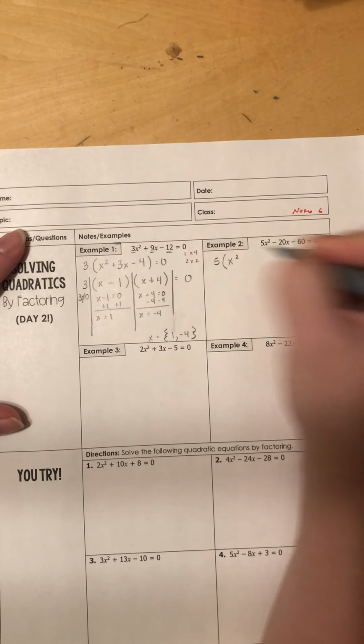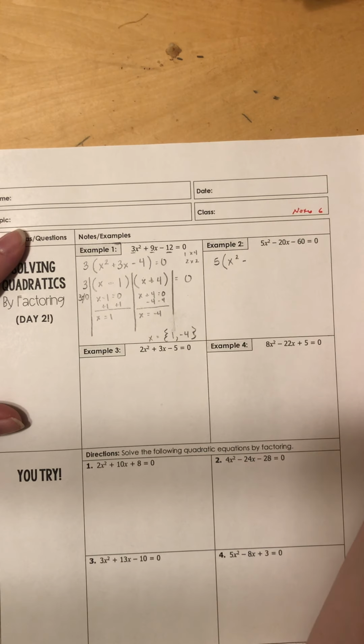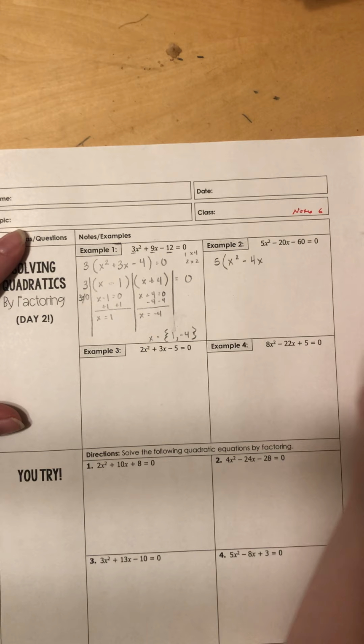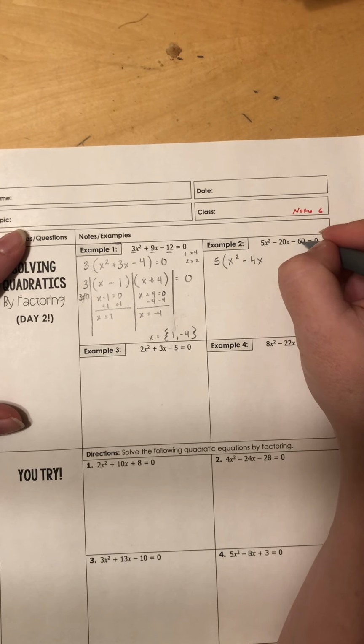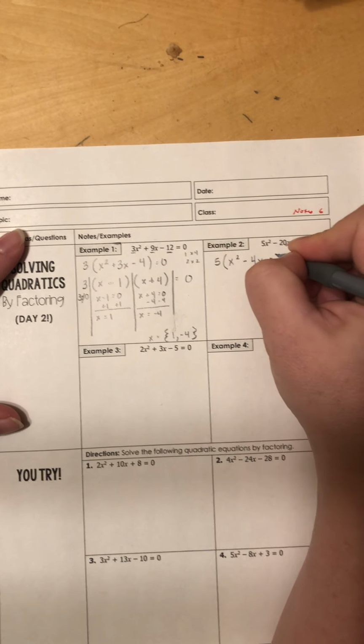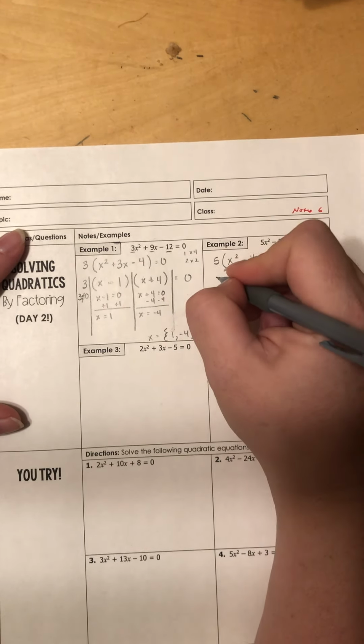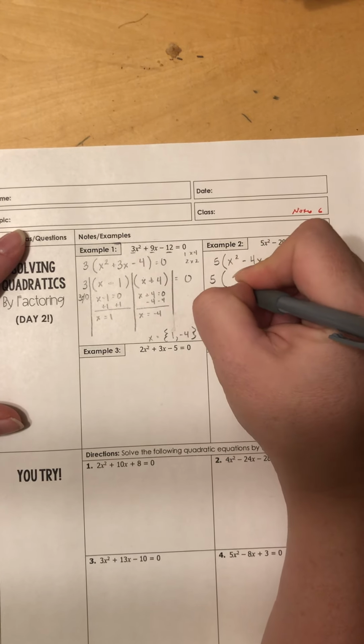x squared minus 4x, and 60 divided by 5, what's left? Negative 12. Okay, it's equal to 0. So now factor into two binomials.